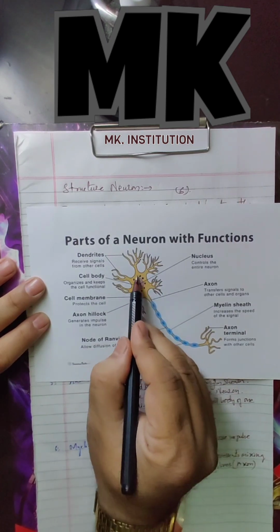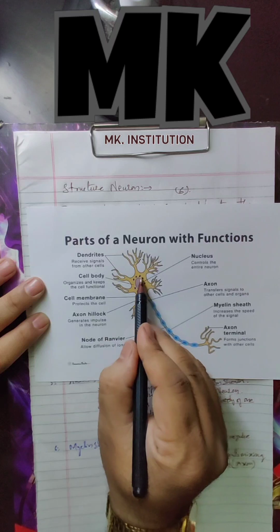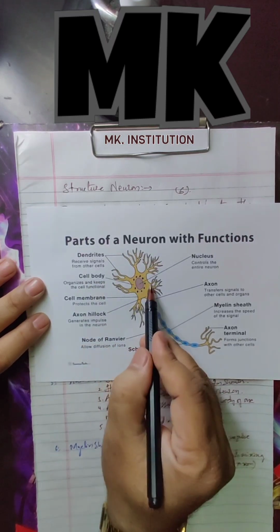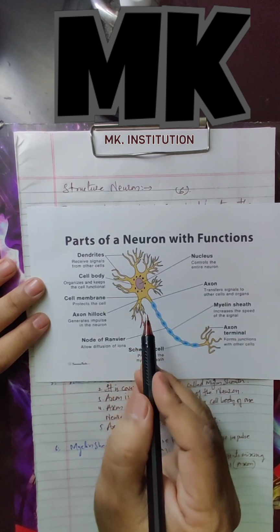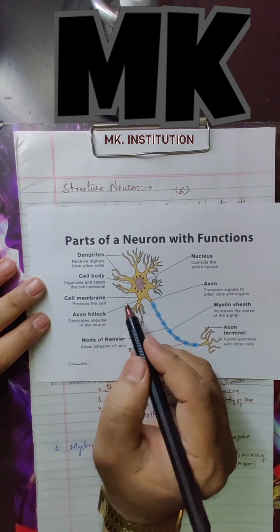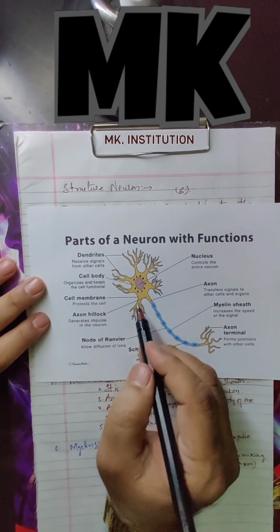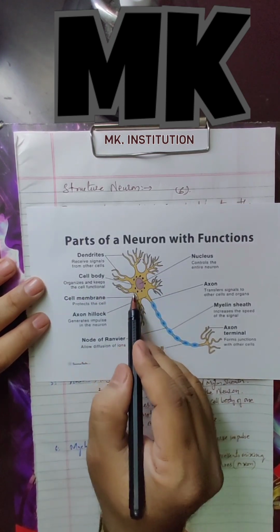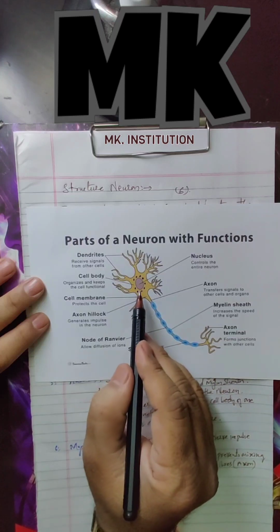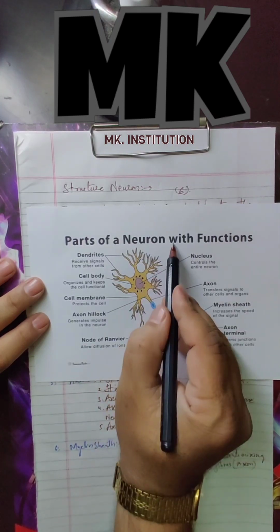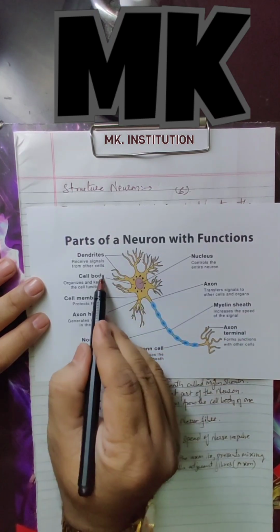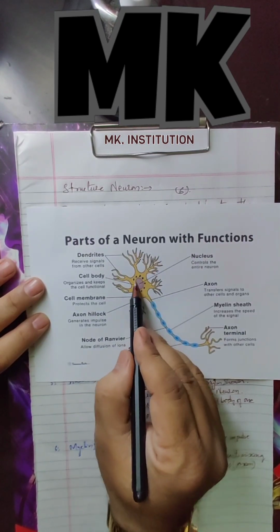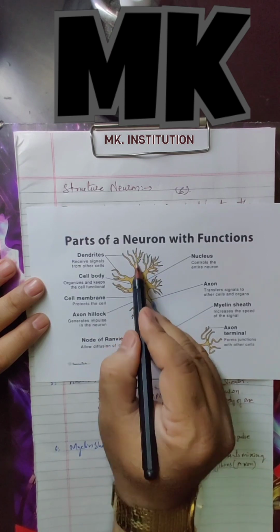Then it enters the center here. The center is called the cell body, otherwise called cytome or pericardia. Clear? It organizes and keeps the cell functional. This is the center for receiving all the messages. Messages are entering from this side, and from this side. So the cytome is the center for receiving all messages.